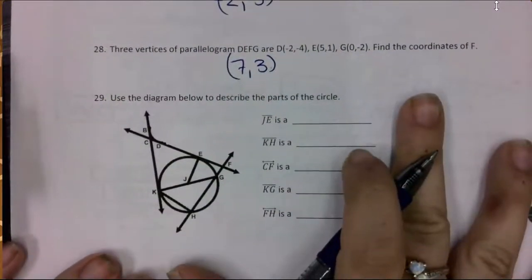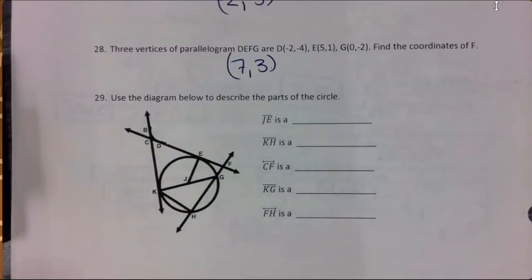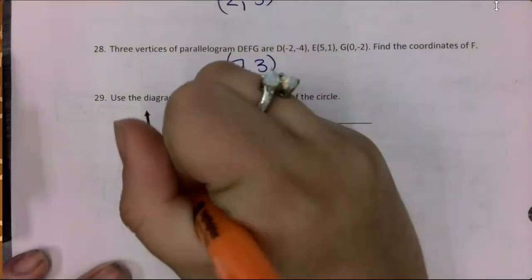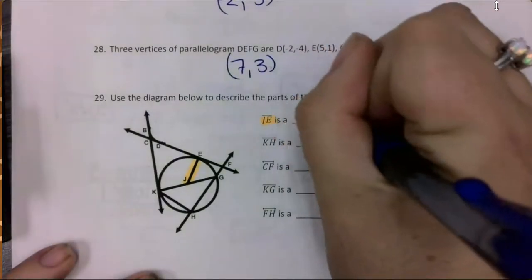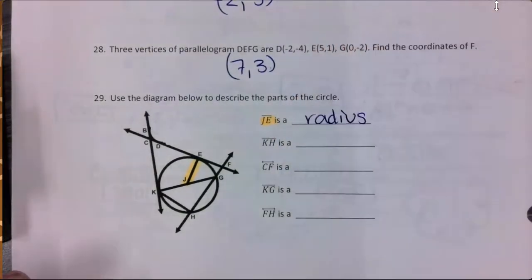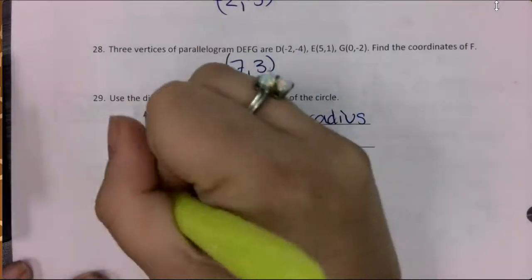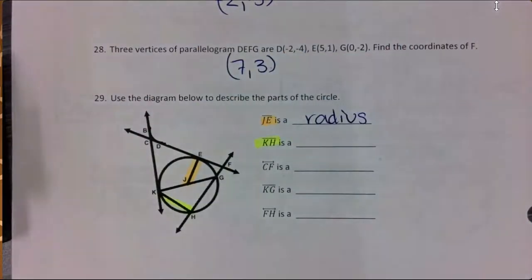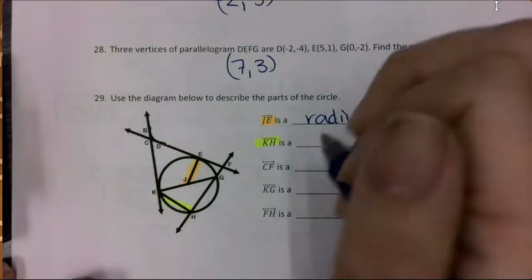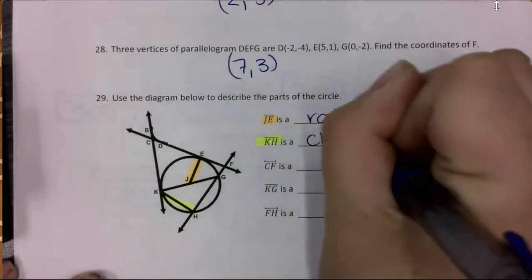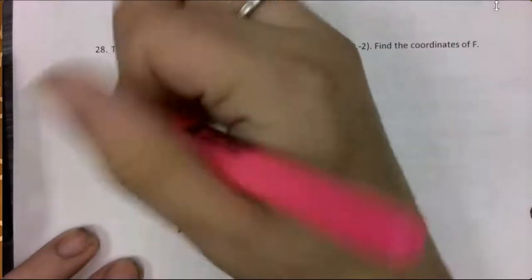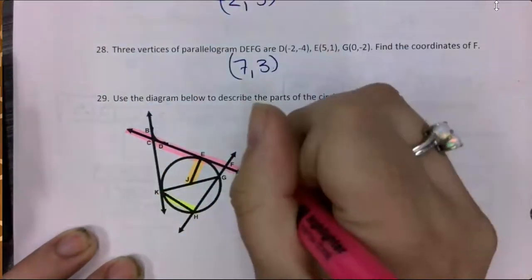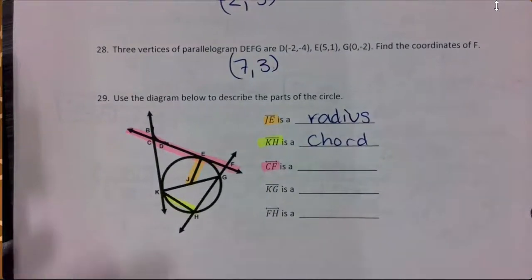Okay, number 29 wants me to describe the parts of the circle. So I have JE, which is right here. That is going to be a radius, because it goes out from the center to the edge. The next one I have is KH. That one is just touching 2 edges of the circle, but not going through the center, so this is a chord. The next one I have is CF. So this touches the circle on one point on the outside. This is a tangent.